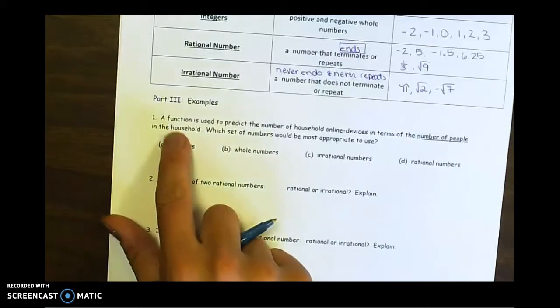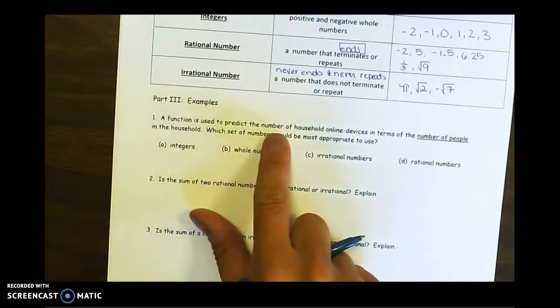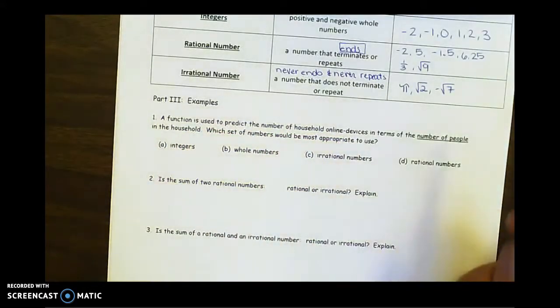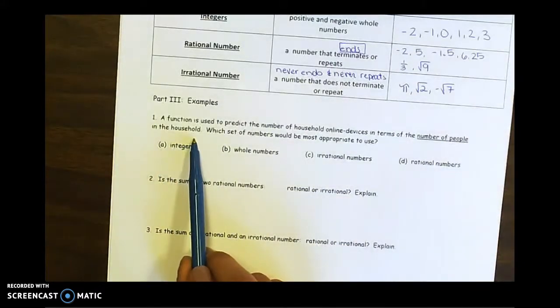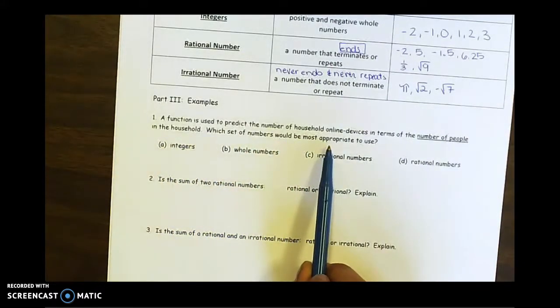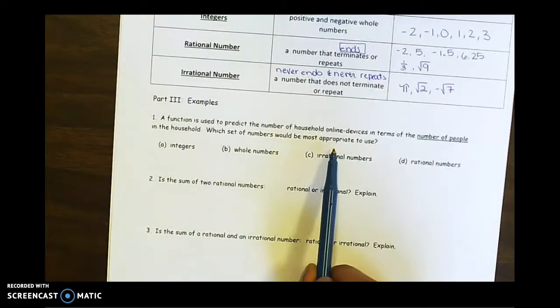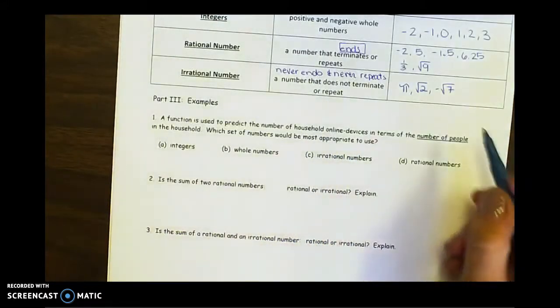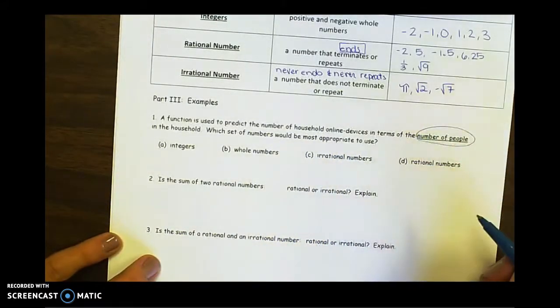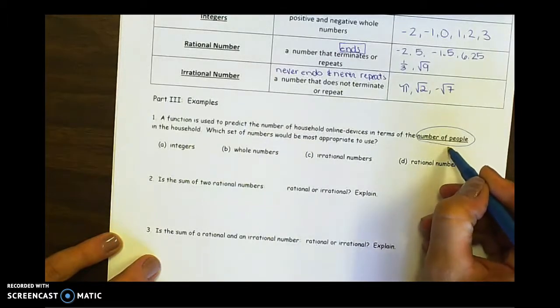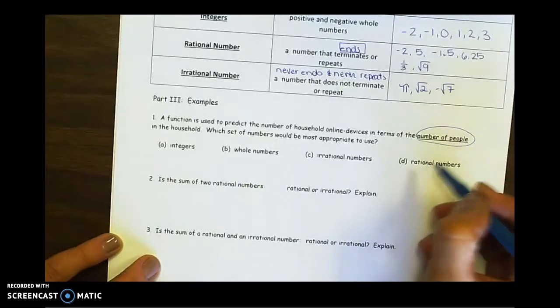Number 1, a function is used to predict the number of household online devices in terms of the number of people in the household. Which set of numbers would be most appropriate to use? Well, we're talking about the number of people. So if we're talking about people, are we going to want negatives? Are we going to want positives? Are we going to want decimals? So you need to think about all those.